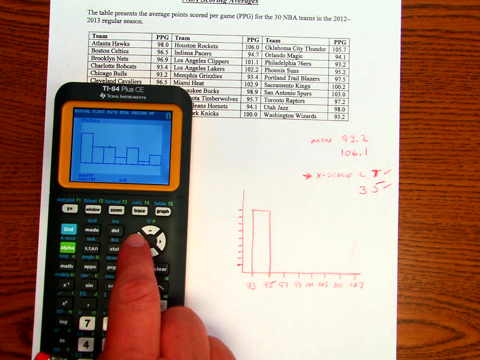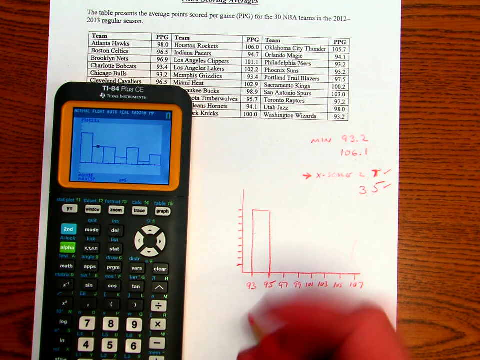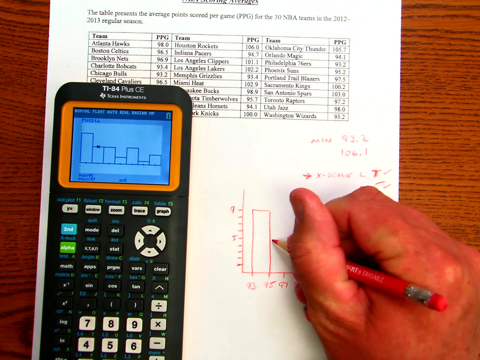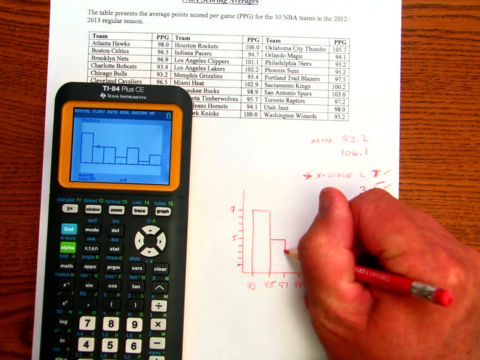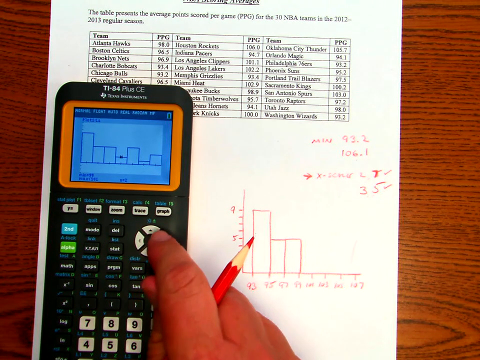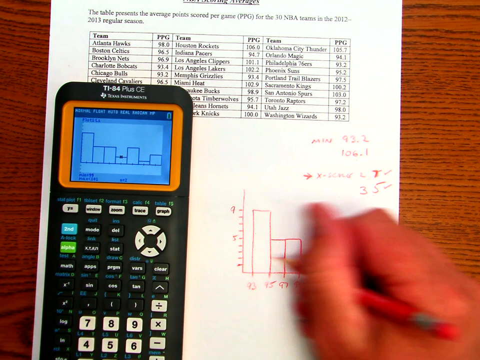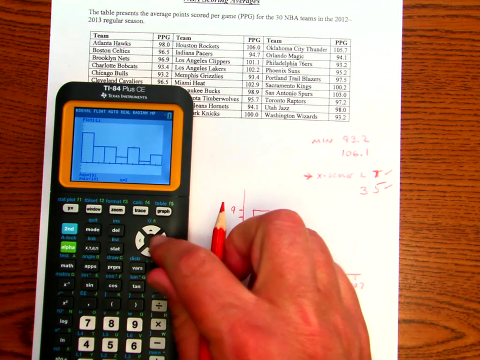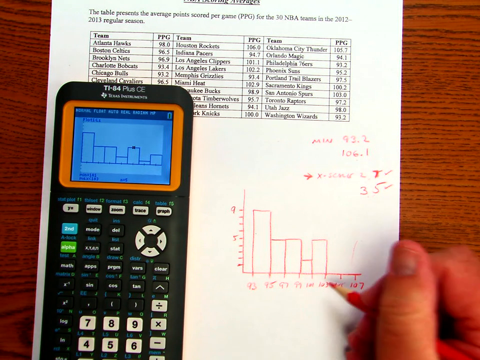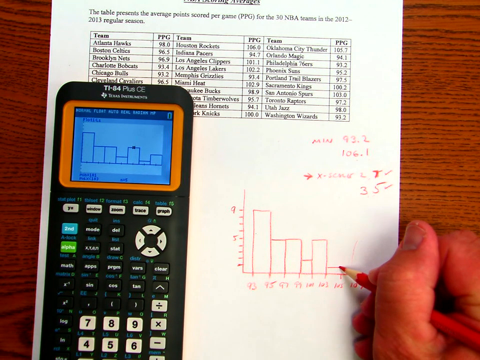So that was 5. So 8, 7, 6, 5 for the next one. 5 for the one after that. 2. 5 again. 1. And then that last one is 3.